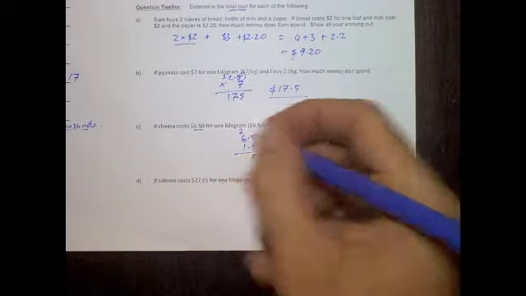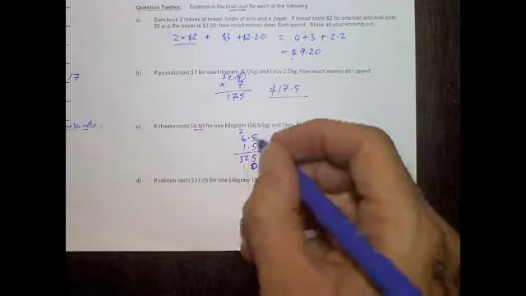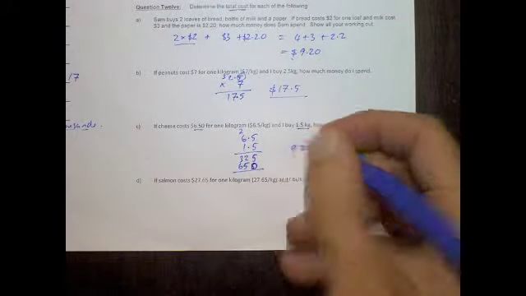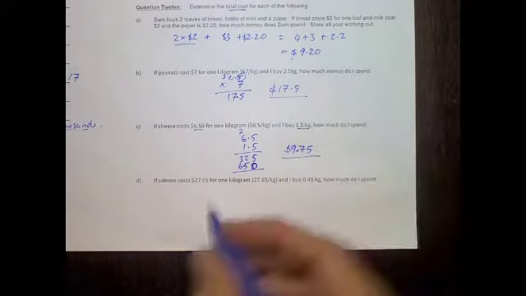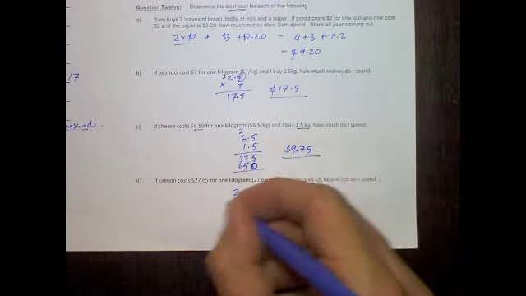We've got $6.50 for cheese. We want 1.5 lots of $6.50. There we are, column multiplication, we add those now. And we get $9.75. Last one here, we got $27.65 for salmon.